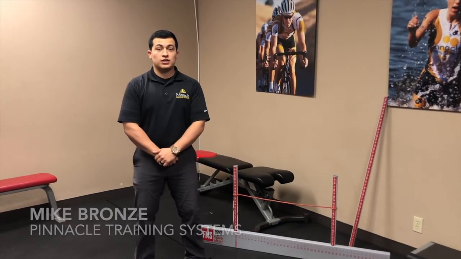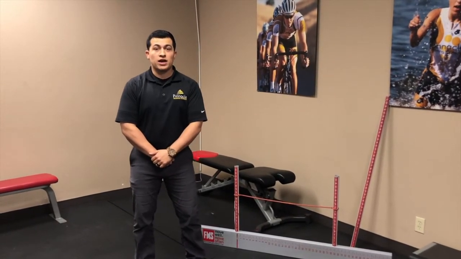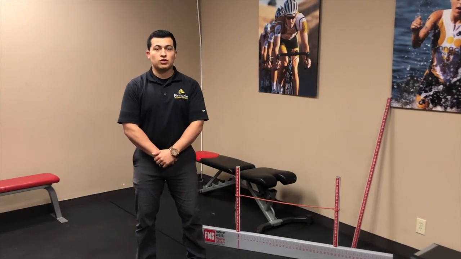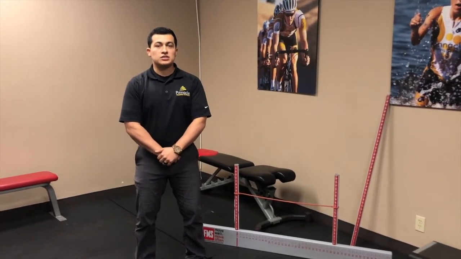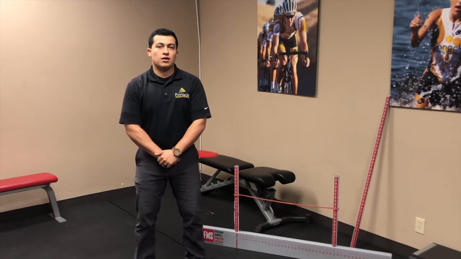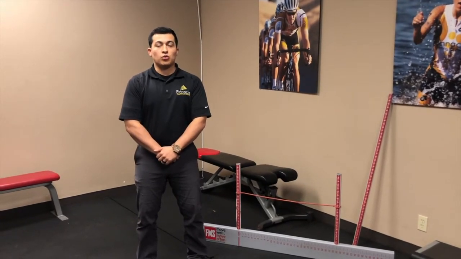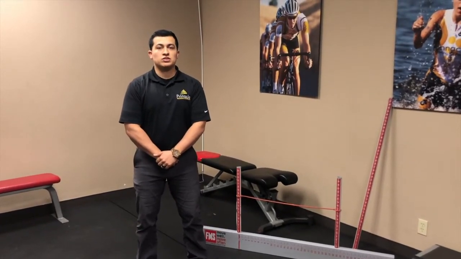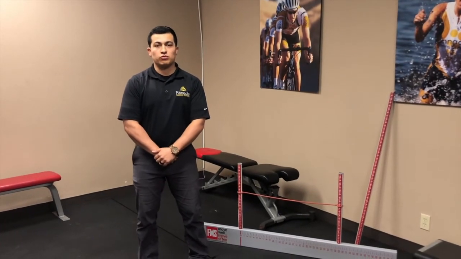Today we're going to be going over the functional movement screening. We're going to be looking at 7 movement patterns that are the basic building blocks for everyday movement to assess your risk of injury. We're going to be looking to see how well you can go through these patterns and determine if there's any weaknesses or breaks in our movement chains.